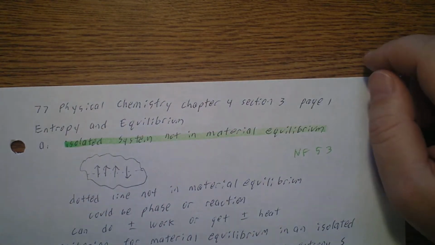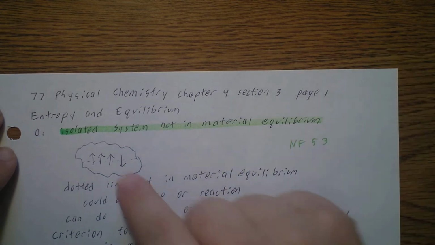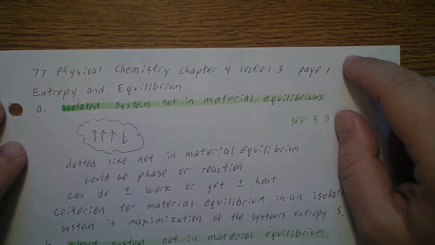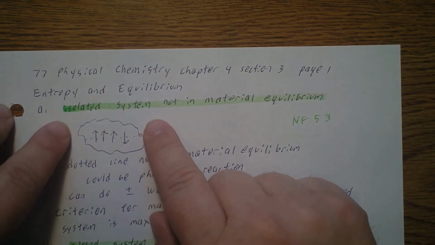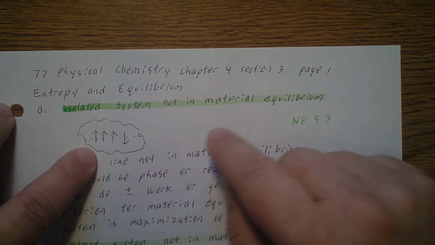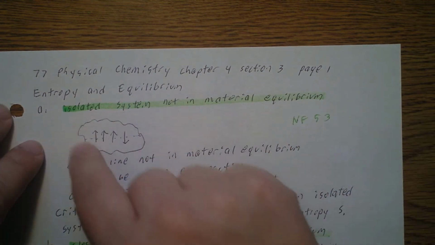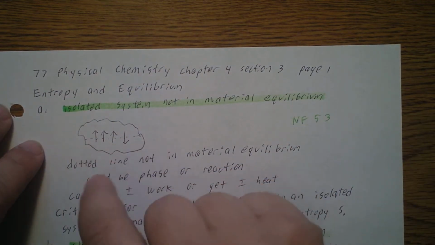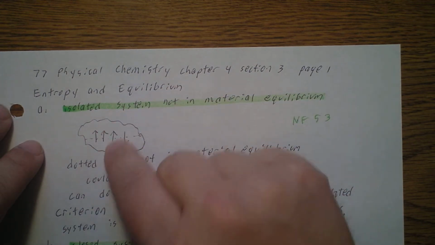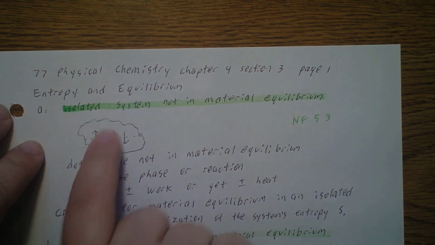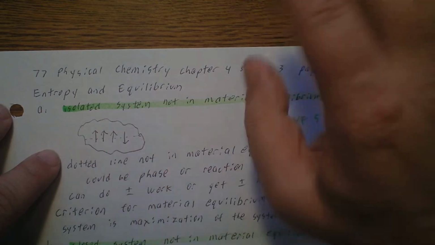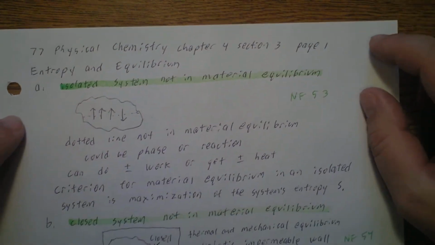Now we're on physical chemistry, chapter 4, section 3. We're going to talk about entropy versus equilibrium. Let's say we have an isolated system, but it's not in material equilibrium. So here's our system. We've got some stuff down here. You notice there's like 2 different phases or something, but we have 3 arrows up and 1 arrow down. So it's not an equilibrium. We have a net something going on here.